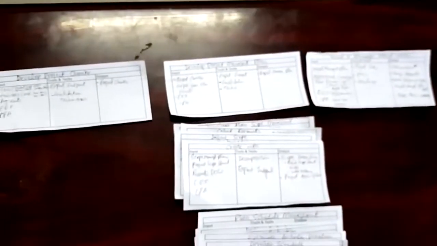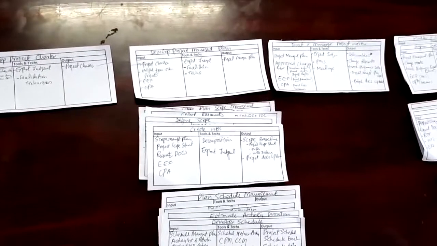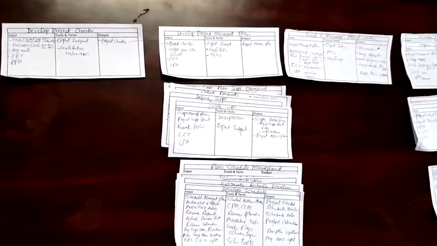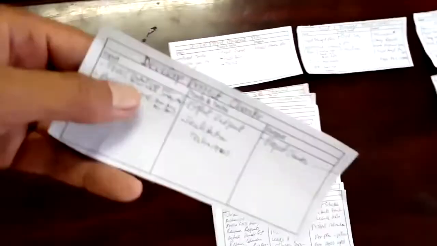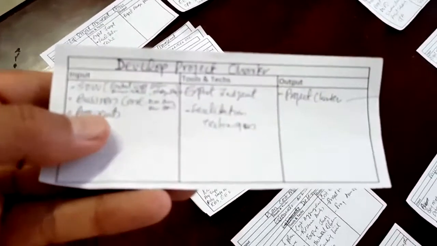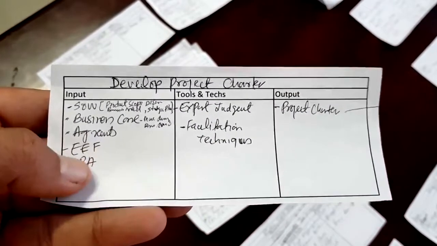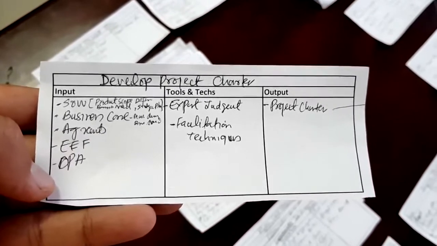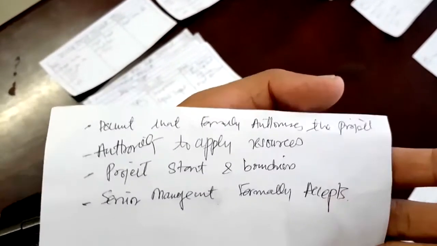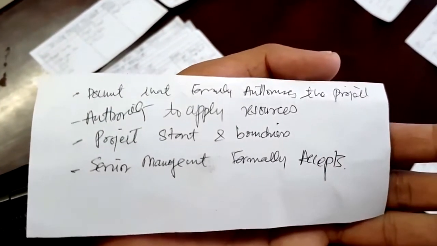Now let me explain this table. I arranged all the processes in their sequence by knowledge area and sequence of happening, and then I wrote all the ITTOs, as you can see. On the back side are the definition bullet points from the PMBOK guide.